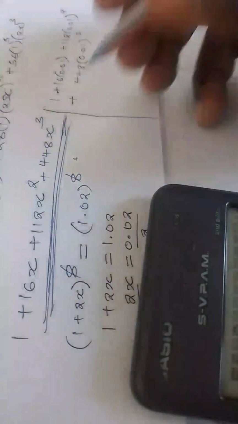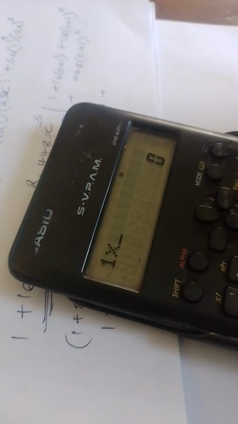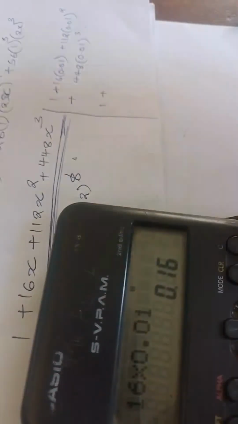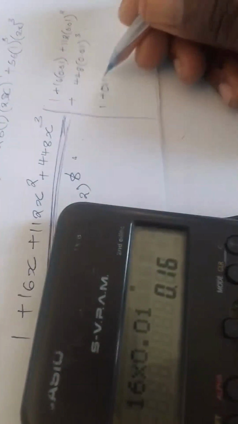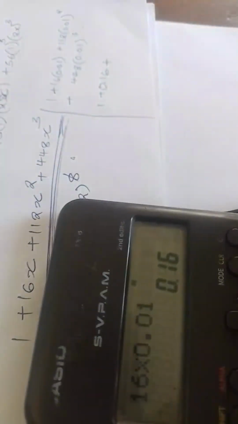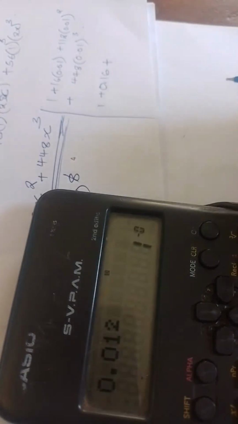So this one will be 1 plus 16 times 0.01, which is the same as 0.16, then plus 0.01 squared times 112.